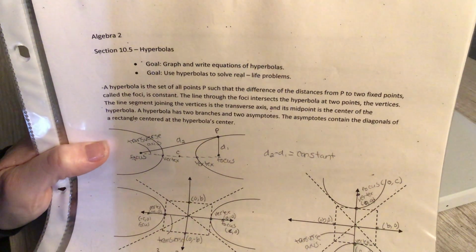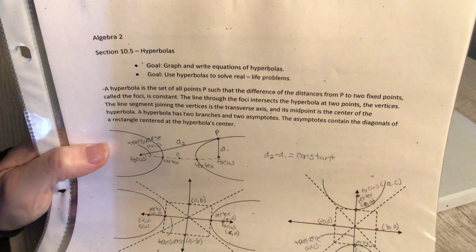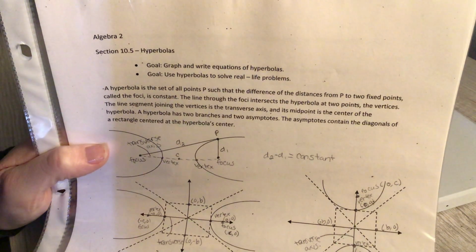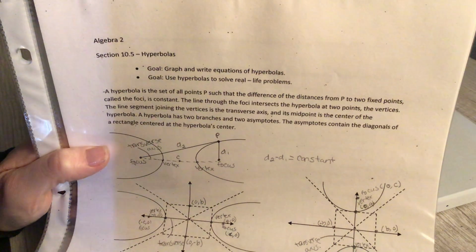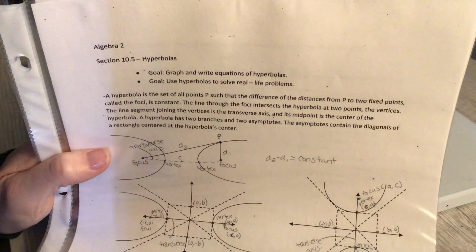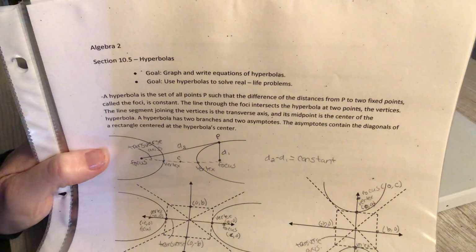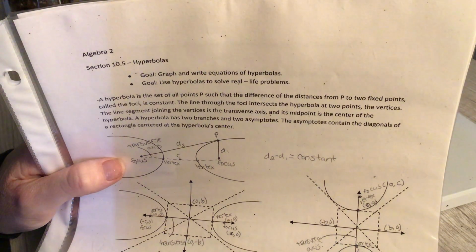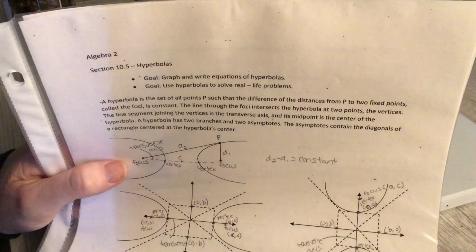Okay, so the next conic section is hyperbolas. We did circles and ellipses and parabolas. Hyperbolas are the last ones. You can think of a hyperbola as kind of like a circle that's been split open down the center.